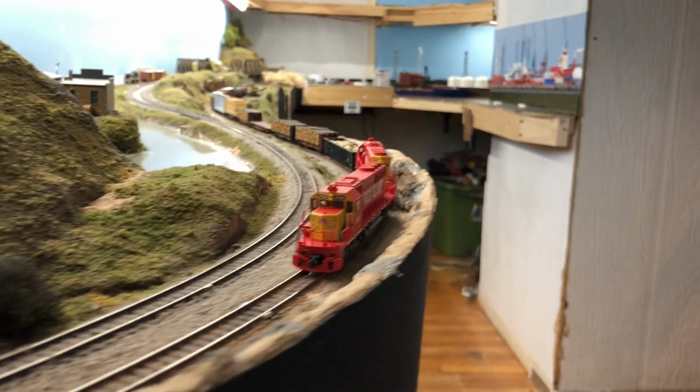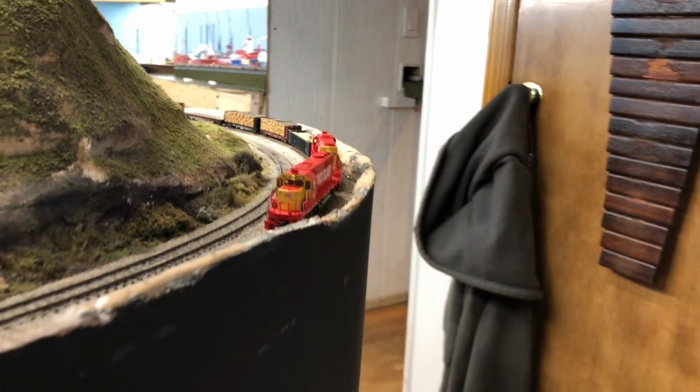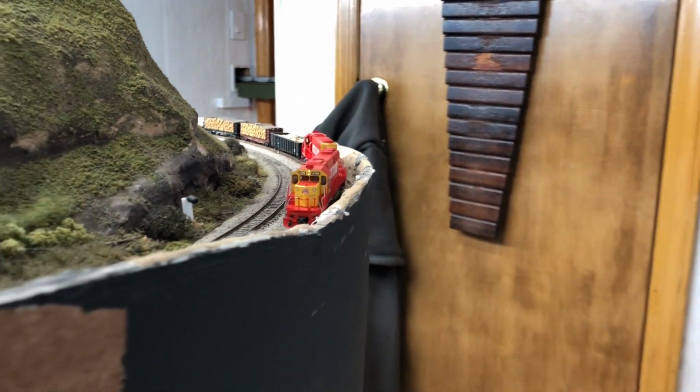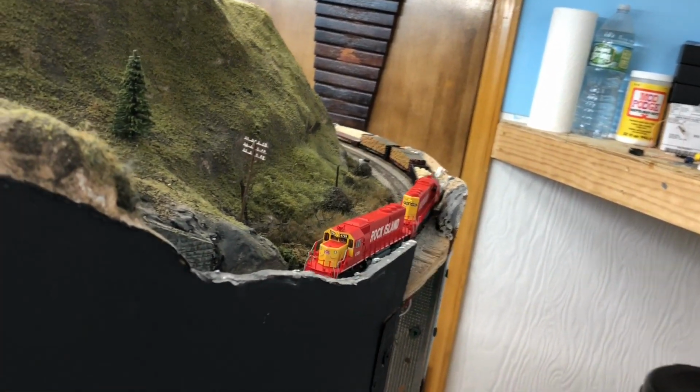So as the train makes its way around the countryside here, past the lumber yard, and now around the mountain, it's about to go into a tunnel, a short tunnel, and the sensors have just been triggered for the crossing gates because after the tunnel there is a crossing.